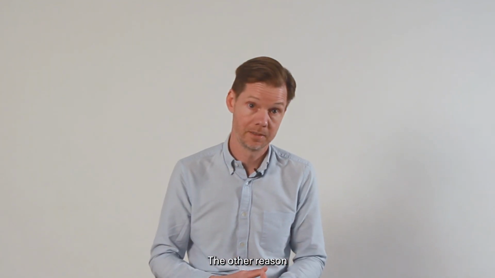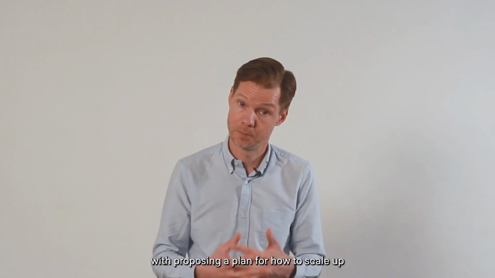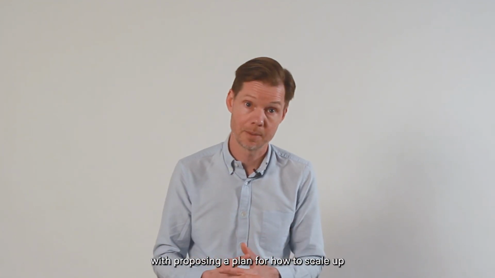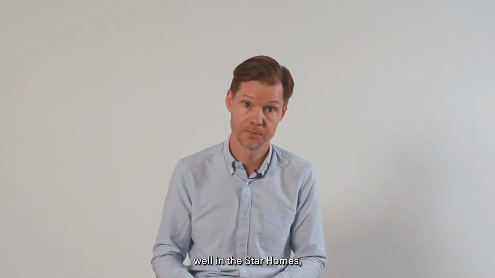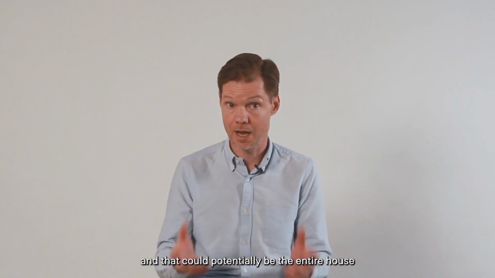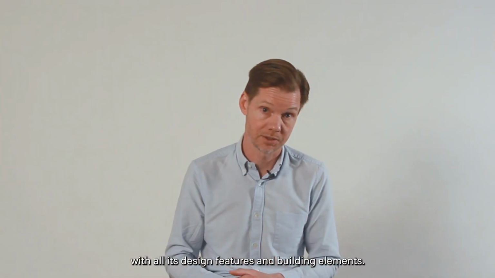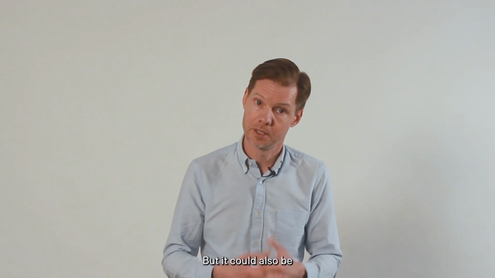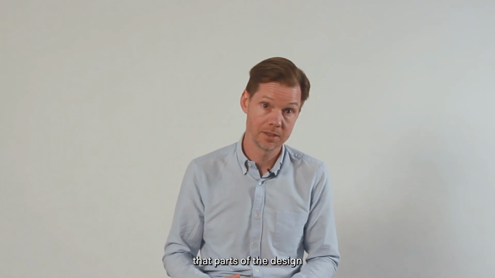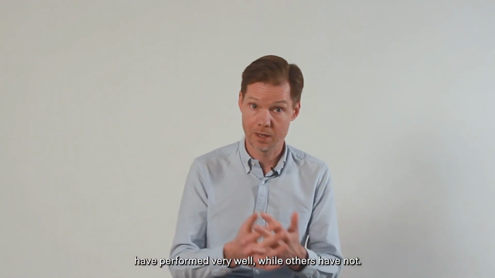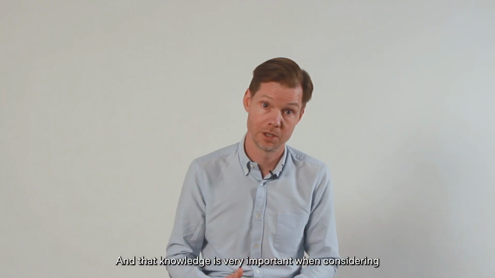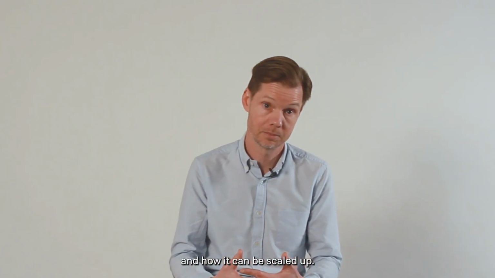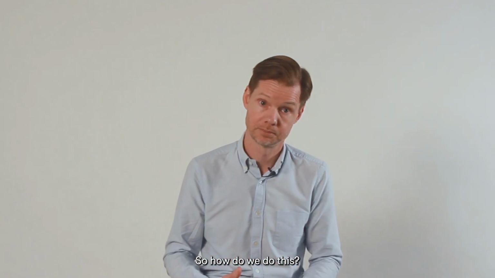The other reason is that this study will conclude with proposing a plan for how to scale up those design solutions which have performed well in the star homes. And that could potentially be the entire house with all its design features and building elements. But it could also be that parts of the design have performed very well, while others have not. And that knowledge is very important when considering the next iteration of a healthy home and how it can be scaled up. So how do we do this?